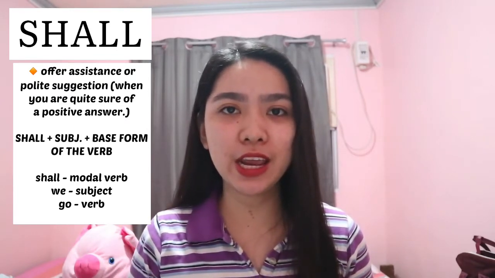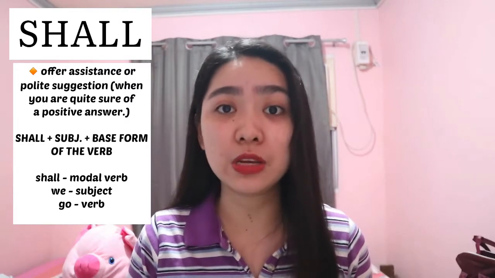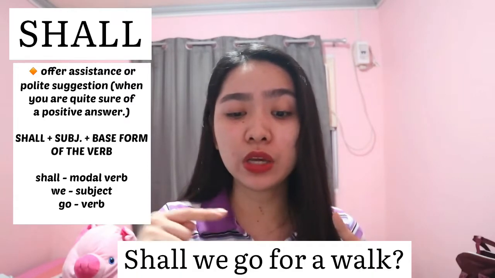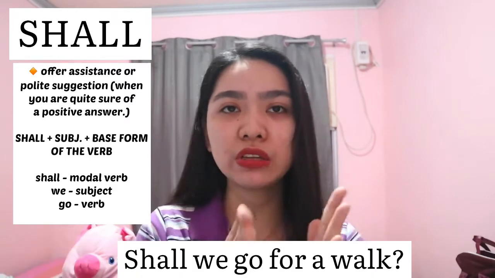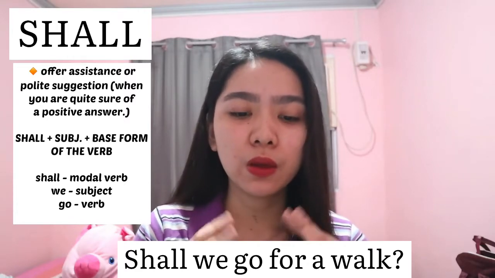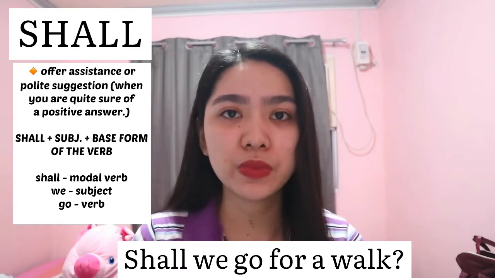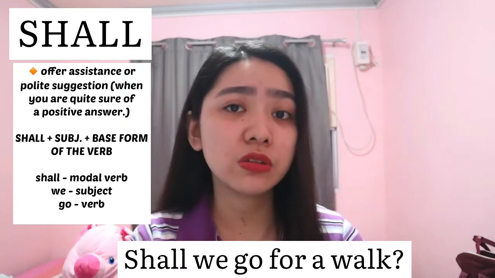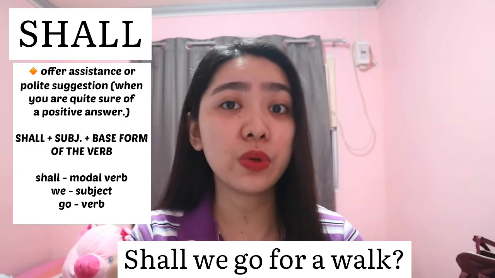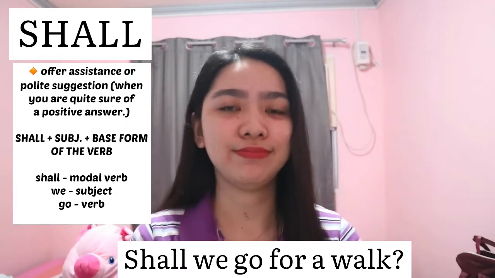Let me go ahead and move to the example for us to deeply understand. Shall we go for a walk? Shall is the modal verb, we is the subject, and go is the verb. You are suggesting someone to go for a walk. Shall we go for a walk? That's the example of using shall. Don't ever forget that, guys.